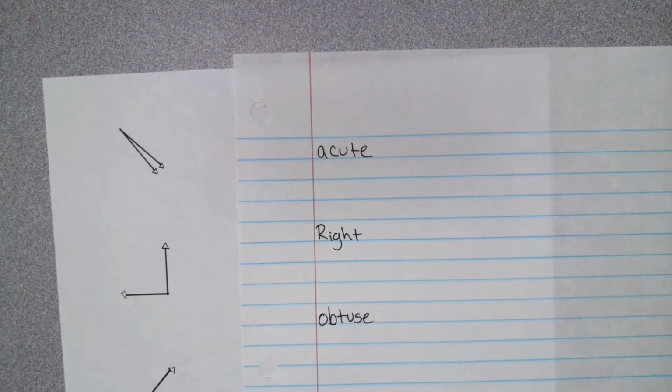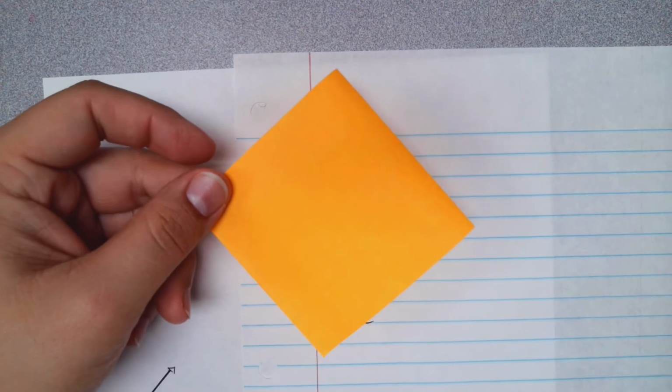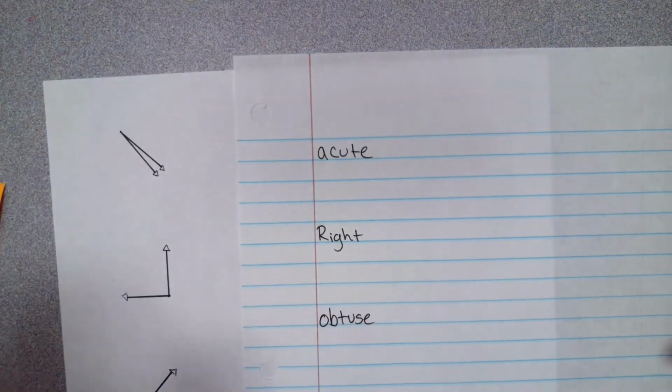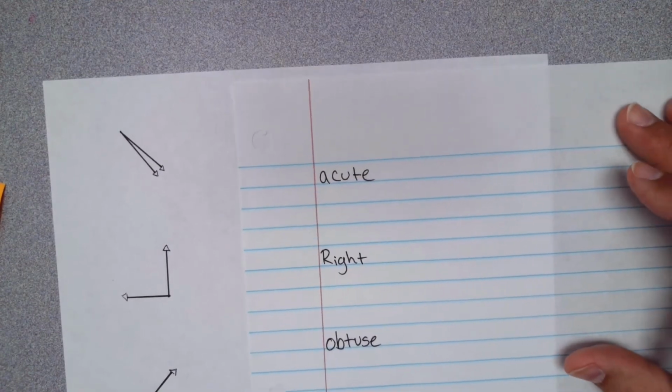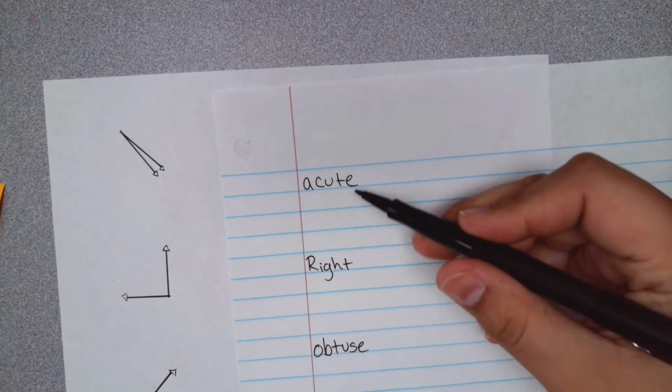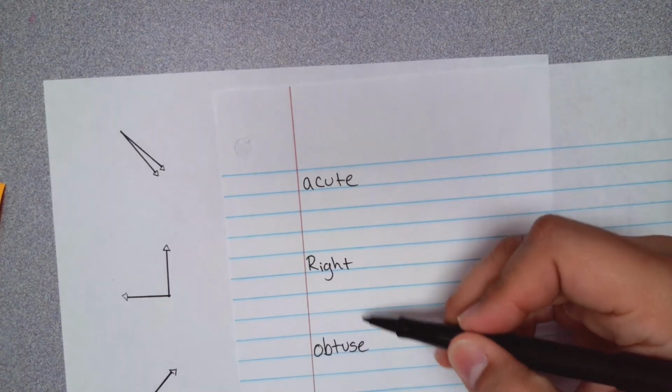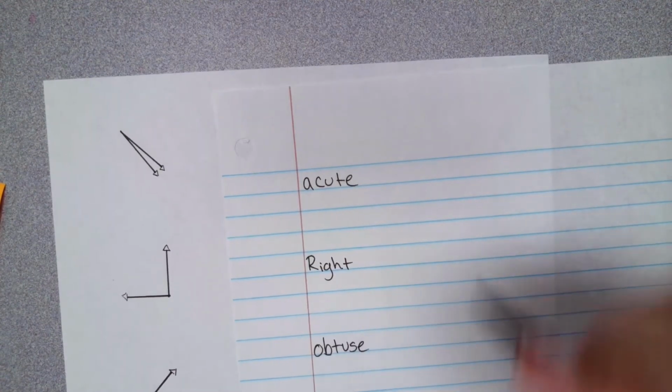This video is going to show you how to use a sticky note to help measure and figure out what kind of angle you have. Now, in 4th grade we deal with 3 main kinds of angles. We have acute angles, we have right angles, and we have obtuse angles.